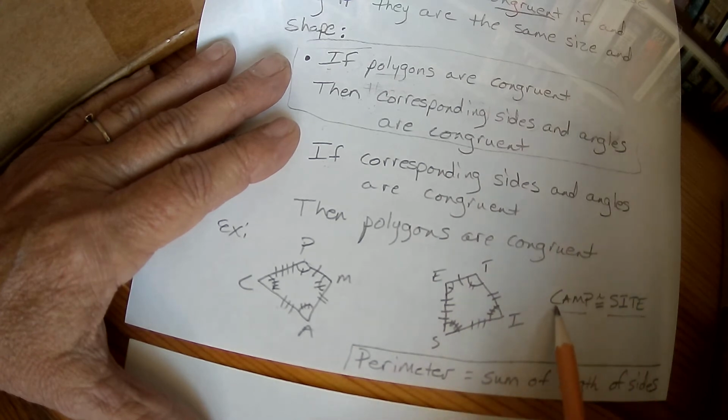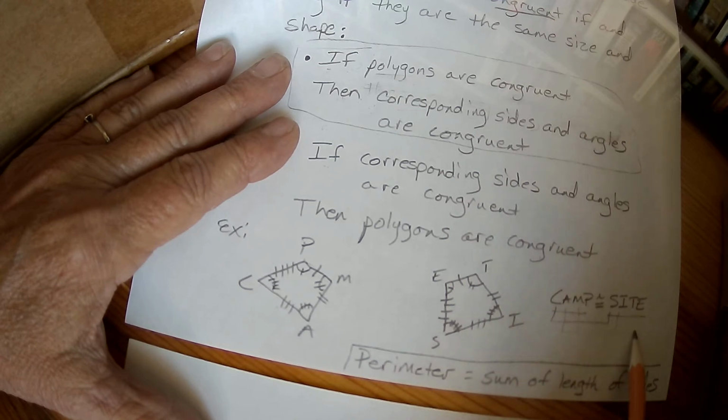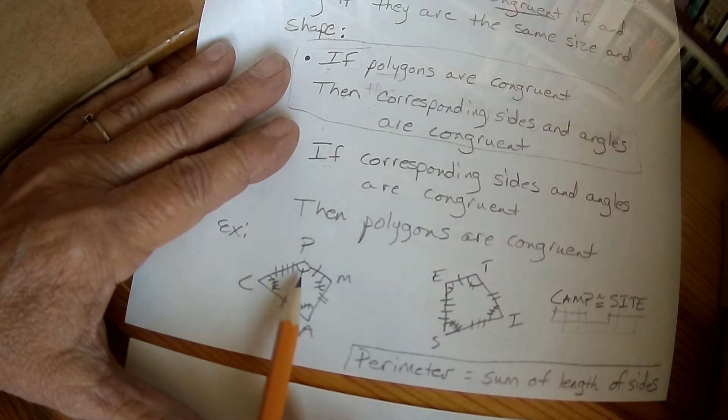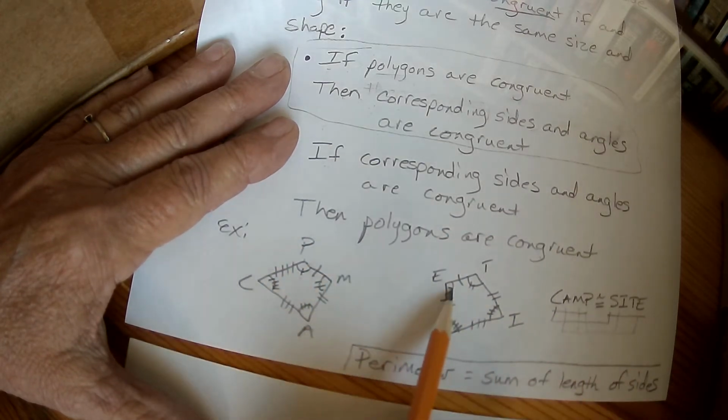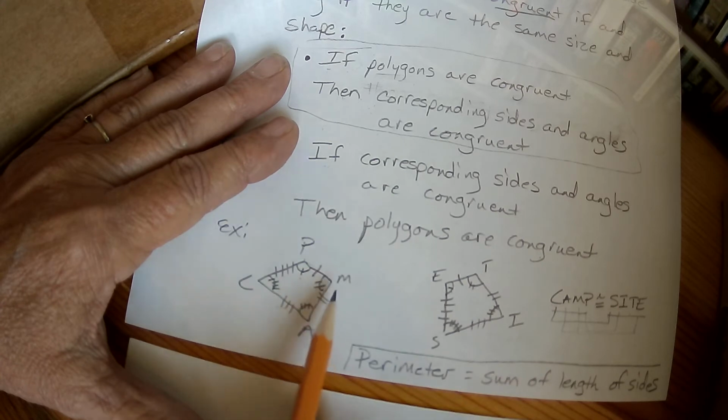In this case, I know that angle C is congruent to angle S, angle A is congruent to angle I, angle M is congruent to angle T, and P is congruent to E. P and E have the same marking. M and T have the same marking.